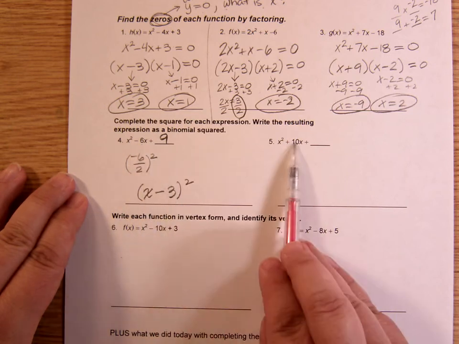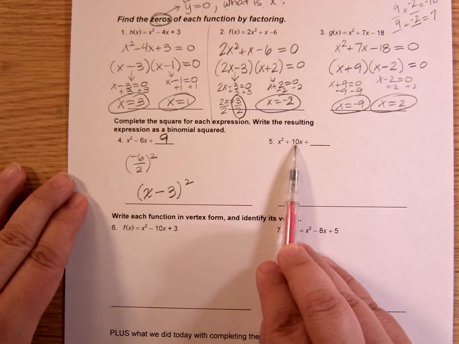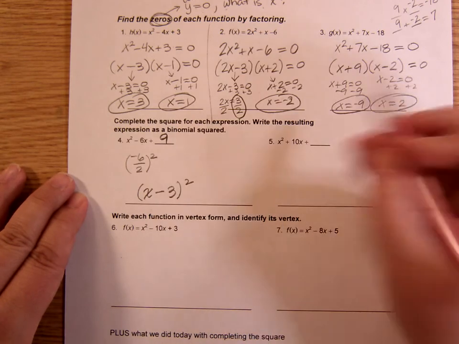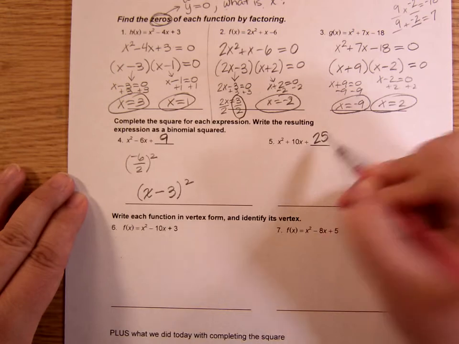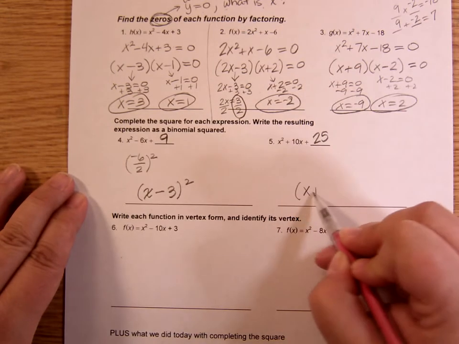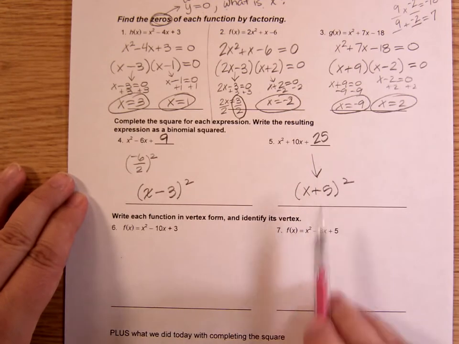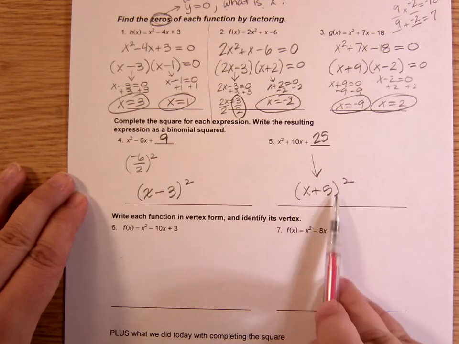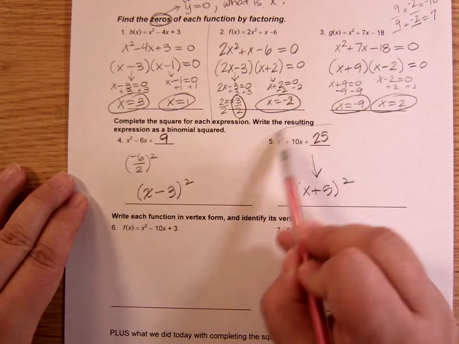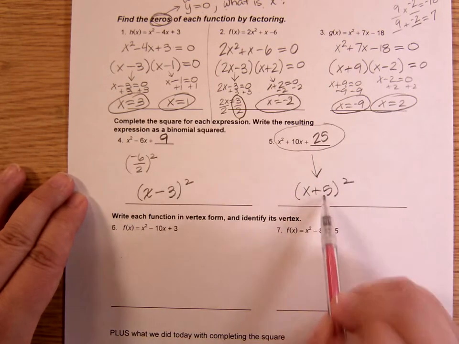So over here, I'm going to take half of 10, which gives me 5, and square it. Half of 10 was 5, and that's what this is as a binomial squared. If you were to multiply this out like FOIL, you would get this right up here. These two things are equal.